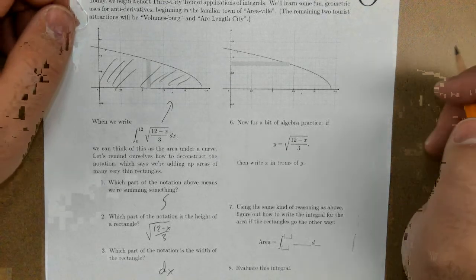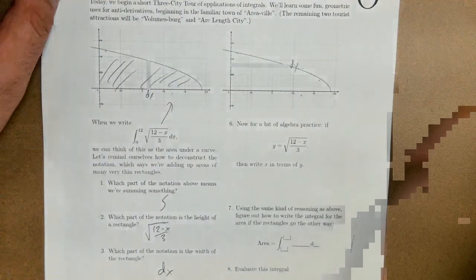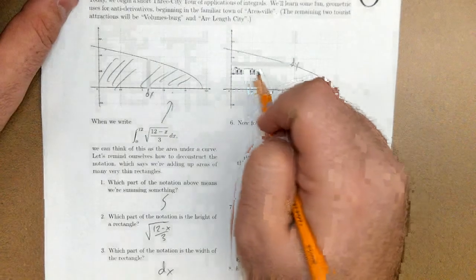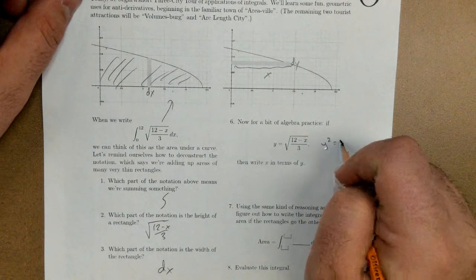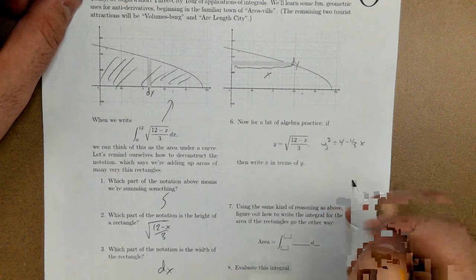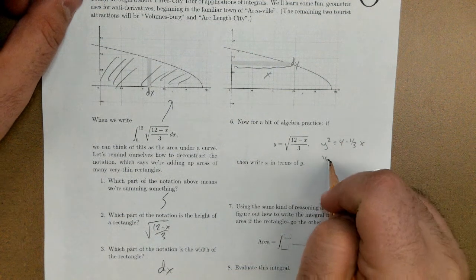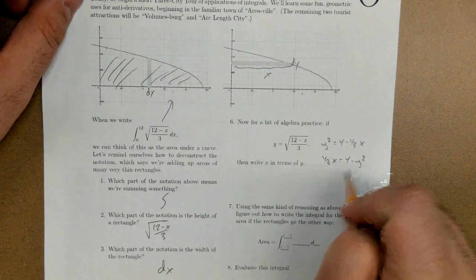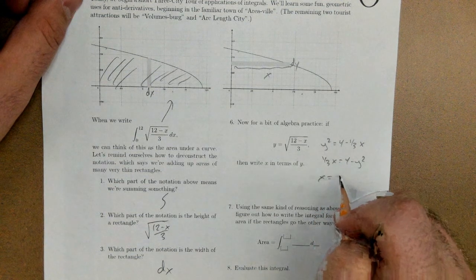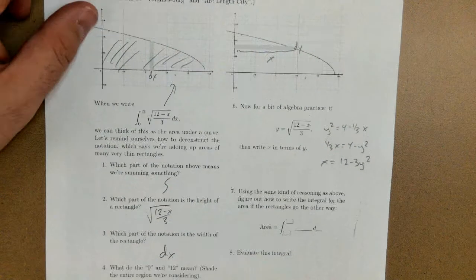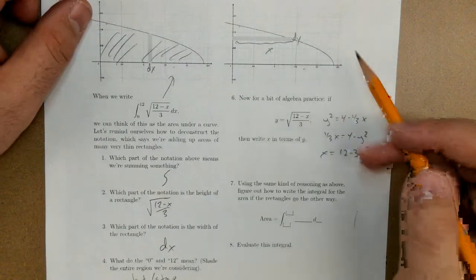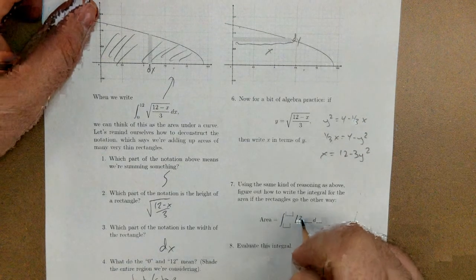To do that, if this was dx over here, we're going to call this dy, and then we're going to call this an x distance, right? So we need to solve this for x. So that would be y squared equals 4 minus the third x, based on what I did before. 1/3 x equals 4 minus y squared, multiplied by 3, and you get this here. Using the same kind of reasoning and the stuff I wrote up there, this is the x value.